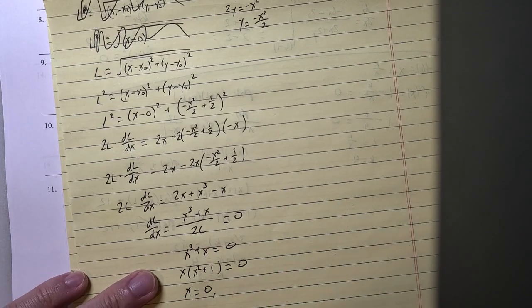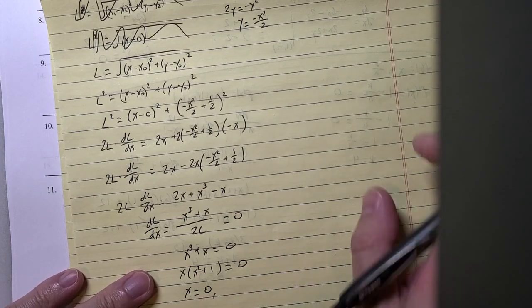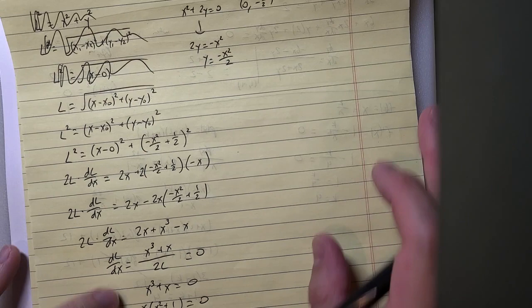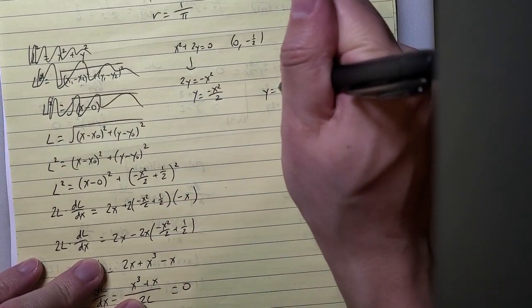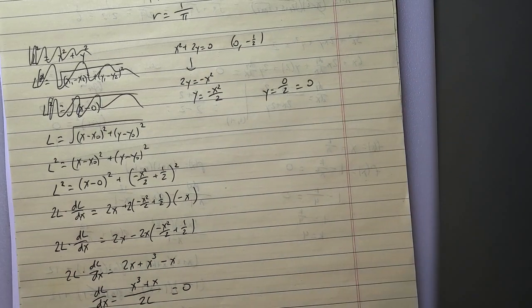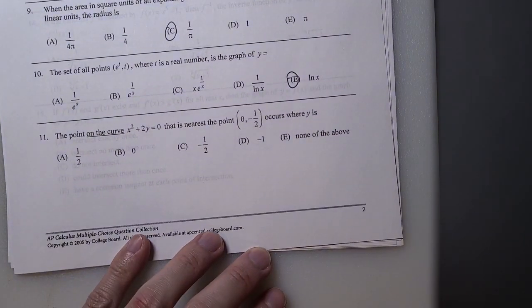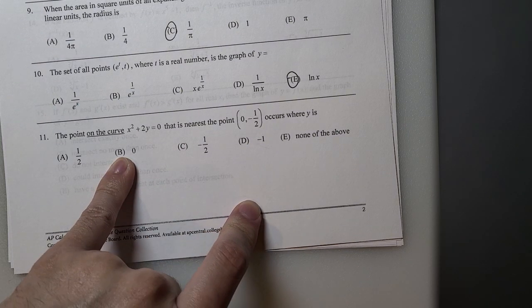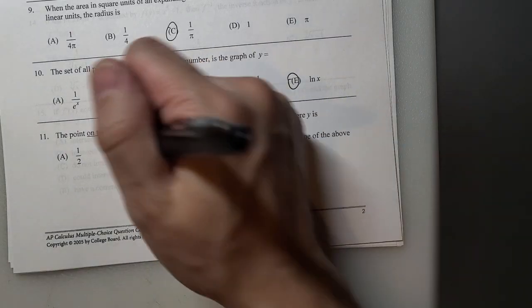Okay, so x is 0 would be the x coordinate of the point on the curve. If x is 0, then we just plug it in here. So y is 0 over 2, which is 0. Okay, so the point 0, 0, when y is 0, is actually the nearest point. Okay, so that's the answer, which is correct.